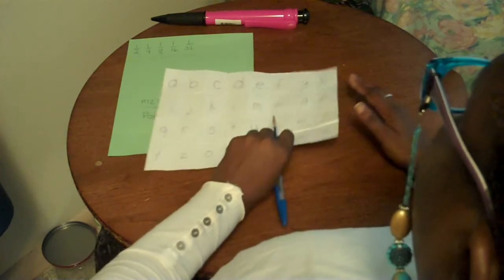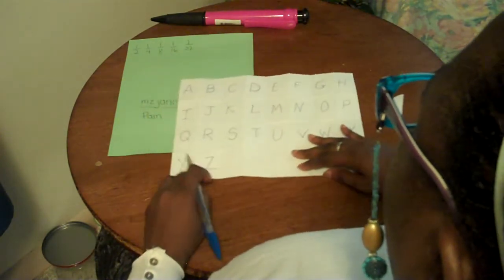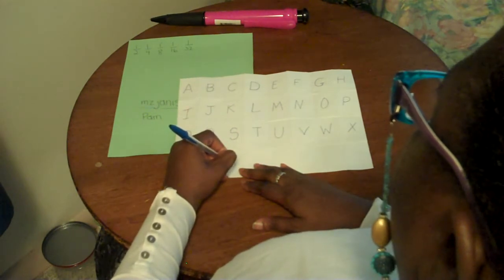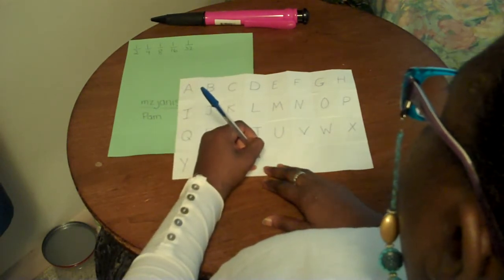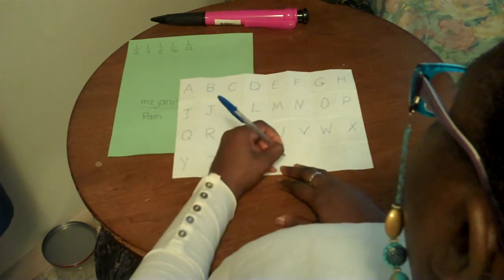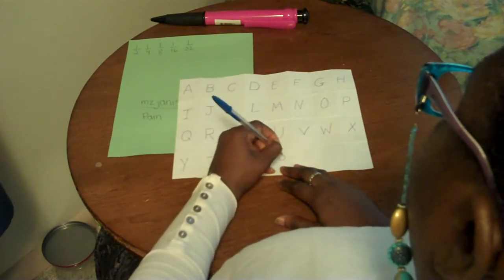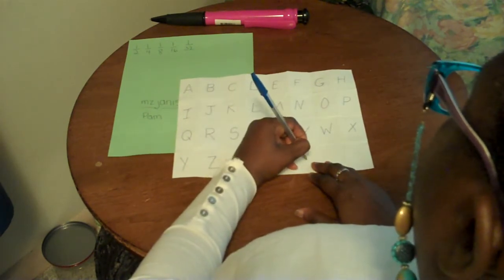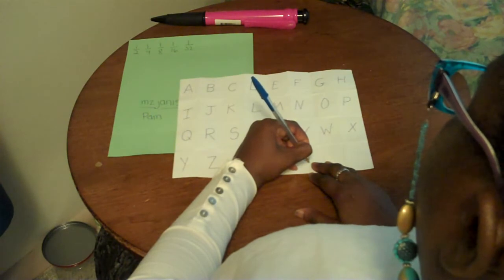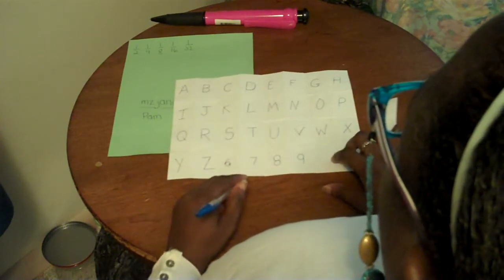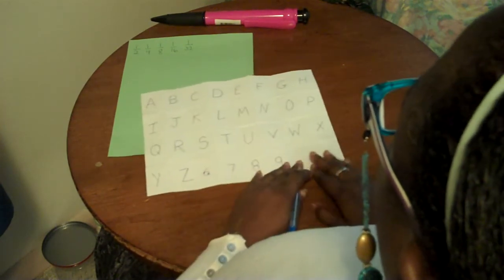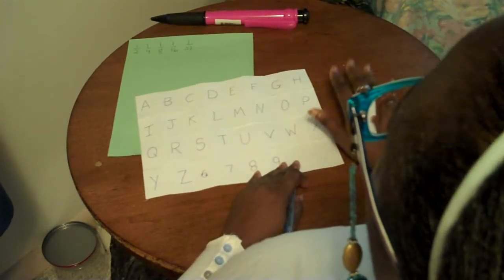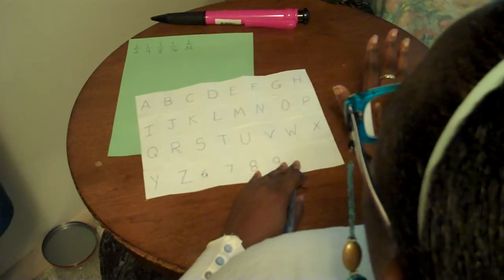Turn it over. 6, 7, 8, 9, 10. And then we're going to put your name here. Put your whole name. Your first name, your middle name, and your last name.